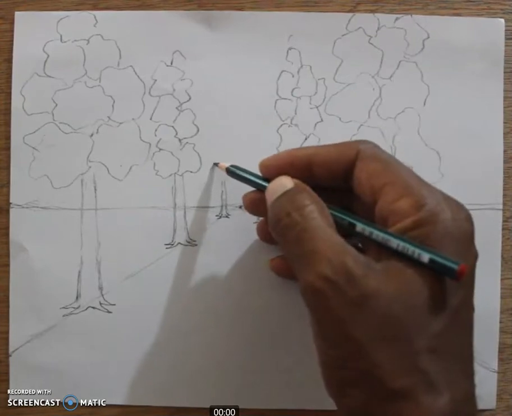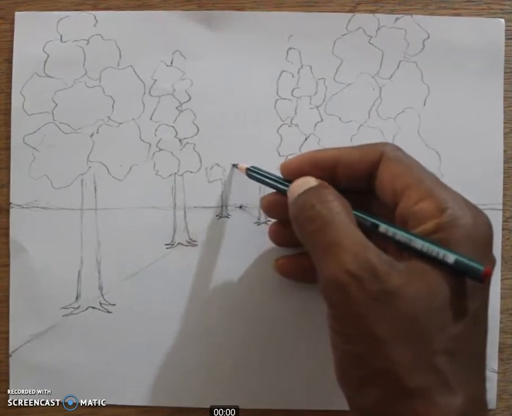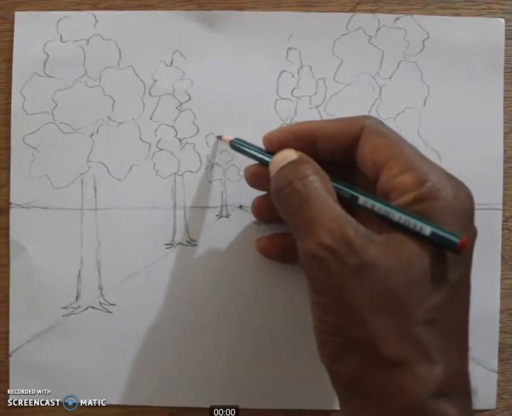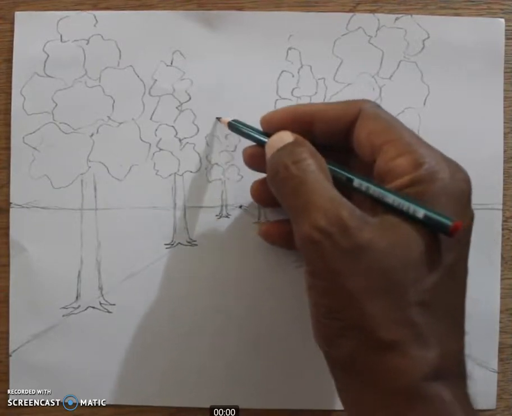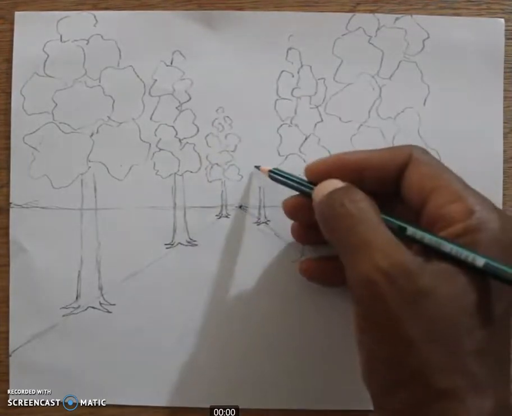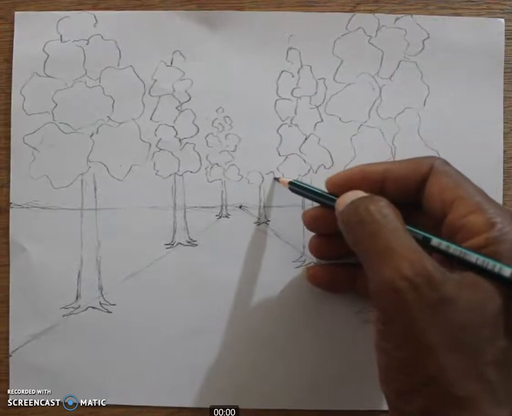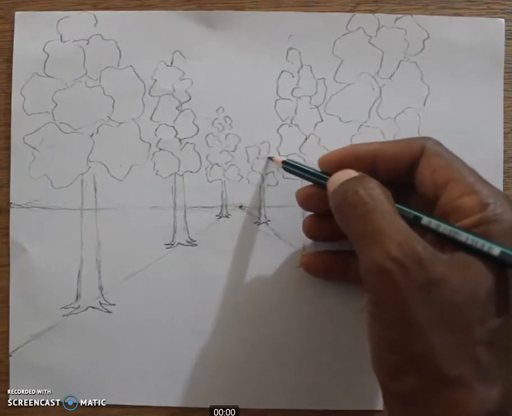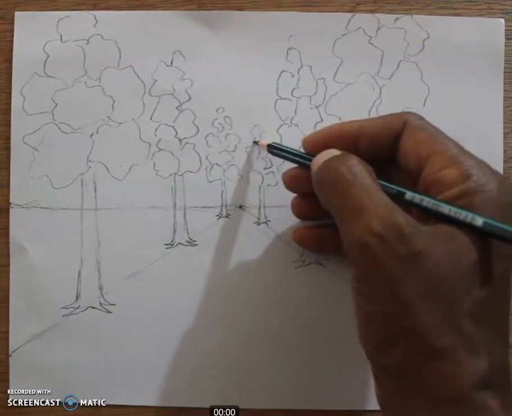This one is going to be a little bit smaller than the one before. So you have to make sure you remember that the trees get smaller as they go off in the distance. And basically this is how it is.